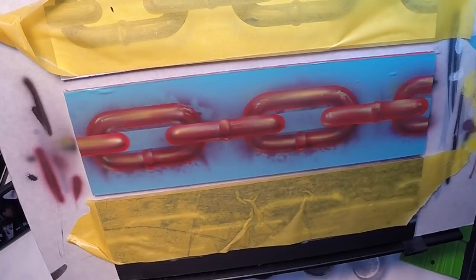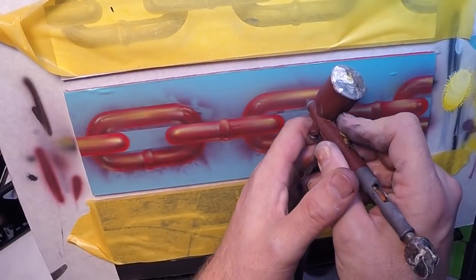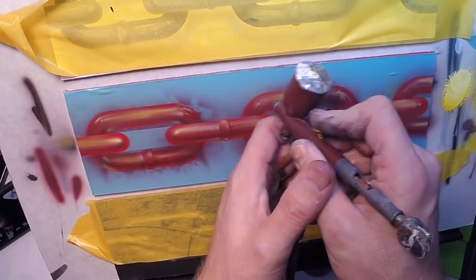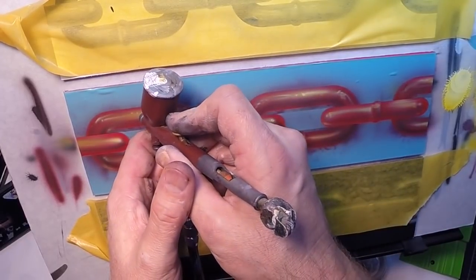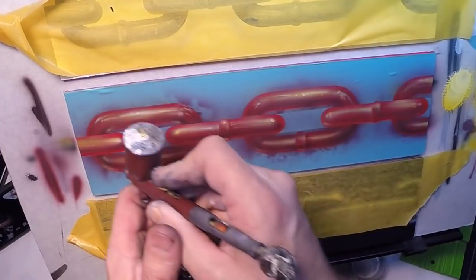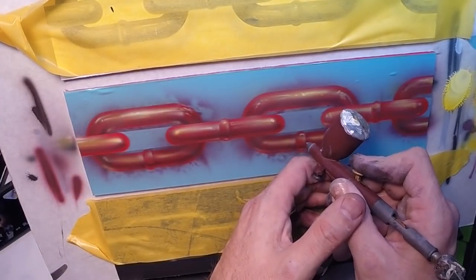And maybe what I will do, just so it's super bright, I will add a little bit of white into that yellow to get it back to that color. We're just going to hit those highlights.